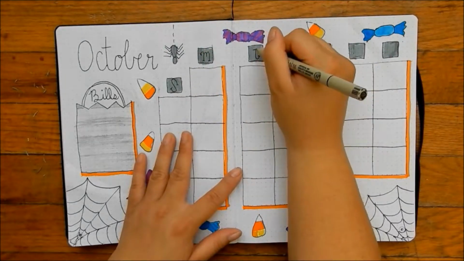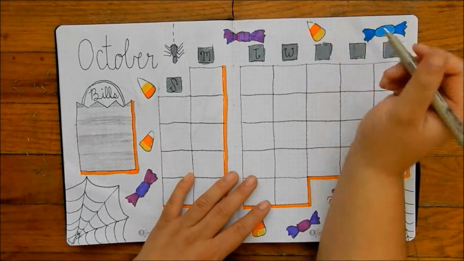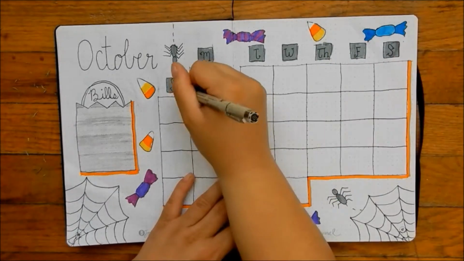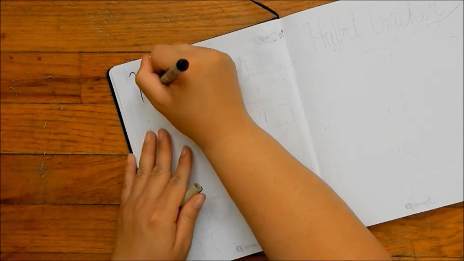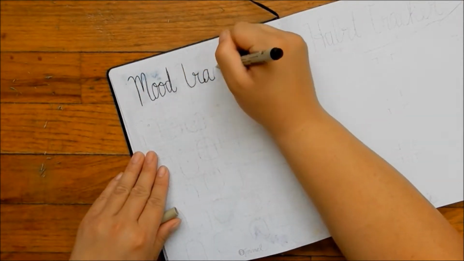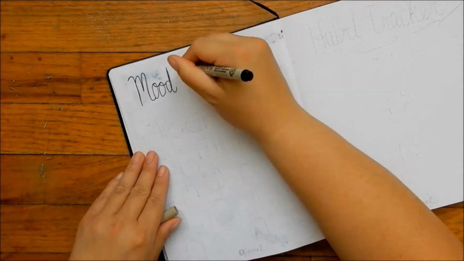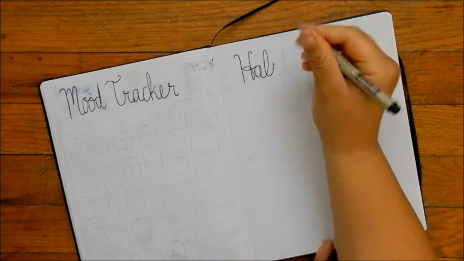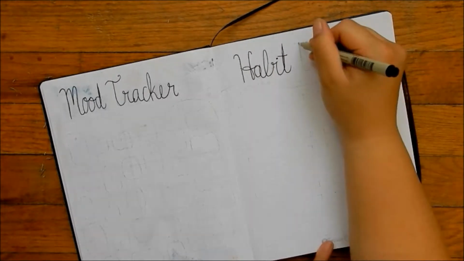And I wrote in the first letter of the weekday. I had to go back in and differentiate Sunday and Saturday. And I also didn't put in the number of the days. I don't know why, it just slipped my mind, but I did put that in later. So here I have the mood tracker and my habit tracker.